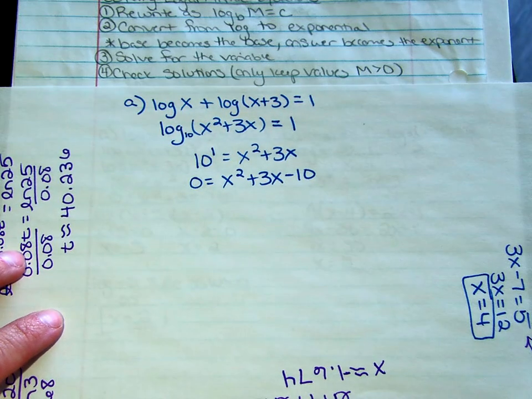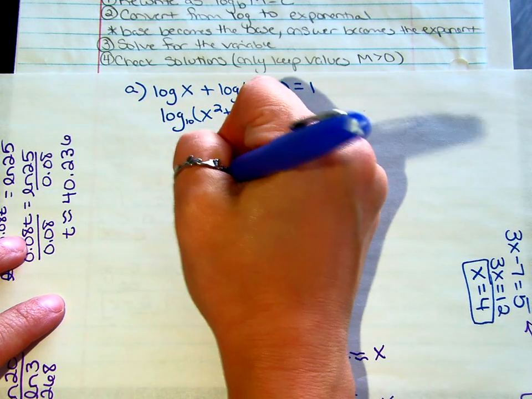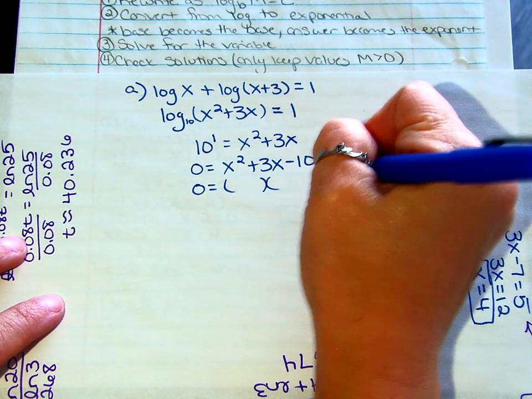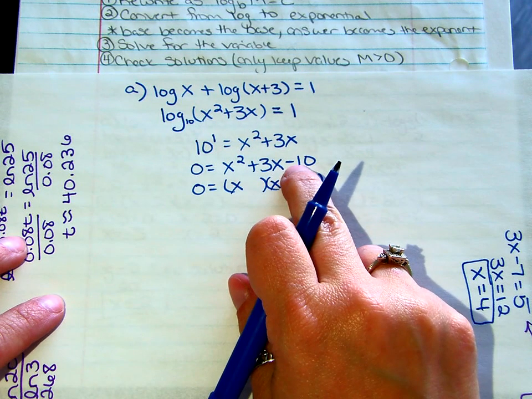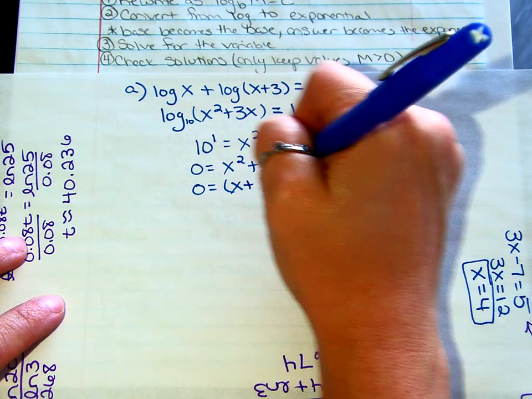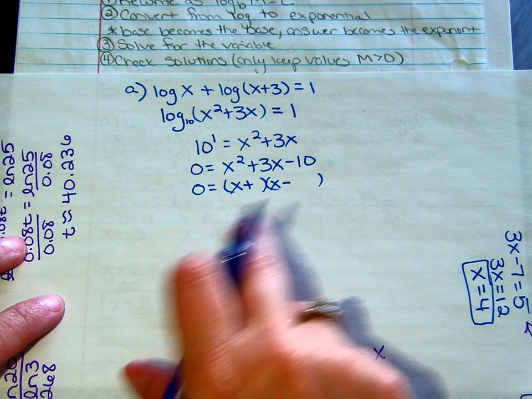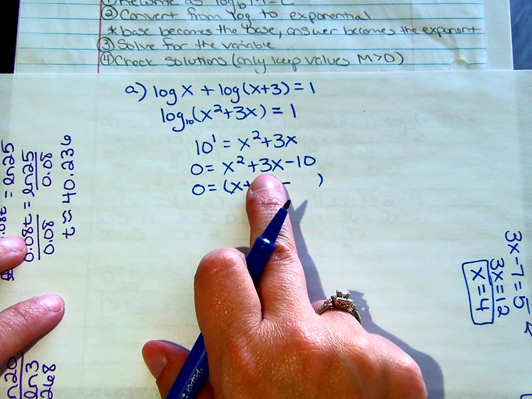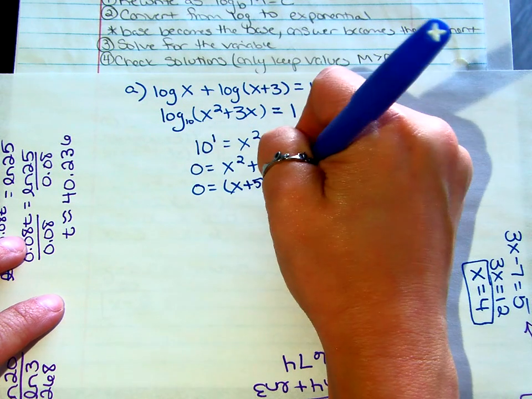So now I'm going to factor. First term is x squared, so that gives me an x and an x. The sign in front of my c term is a negative, meaning I'm going to have a plus and a minus. So I need factors of 10 that subtract to give me 3. Well, the factors of 10 are 1 and 10, or 2 and 5. 2 and 5 would subtract to give me 3. 3 is positive, so I need to have more positives than negatives. So I'm going to have a plus 5 and a minus 2.